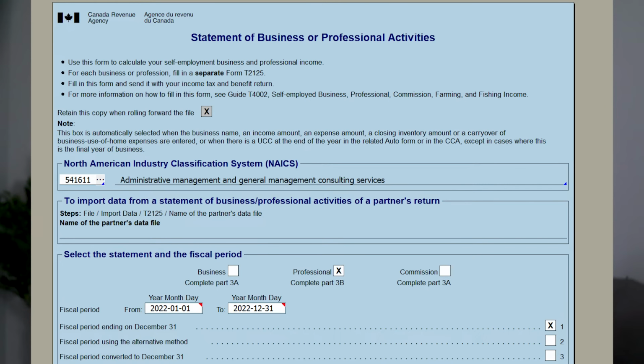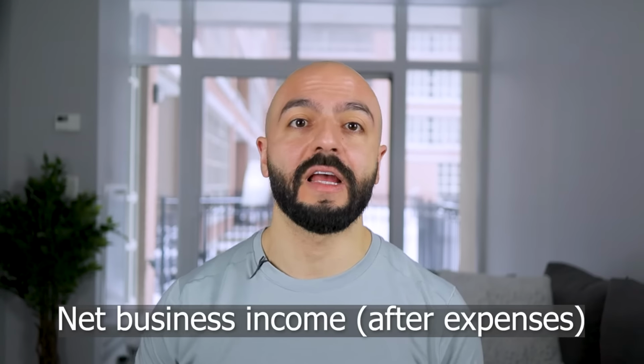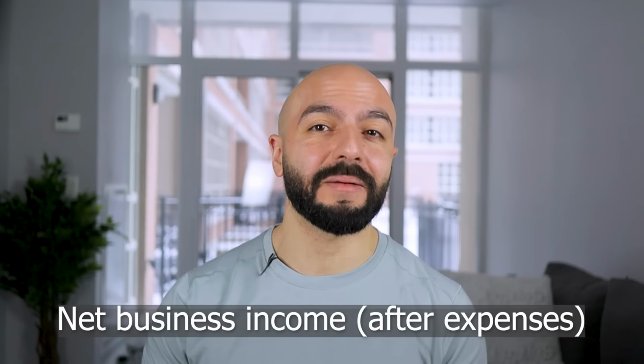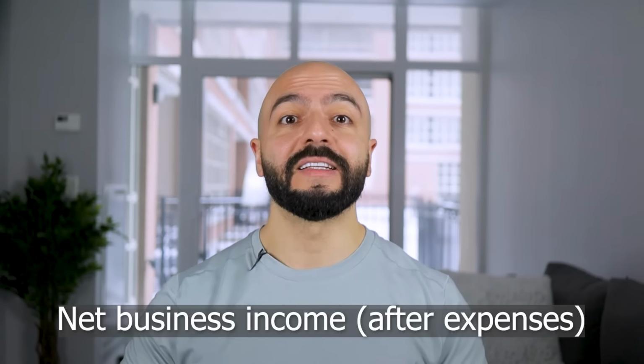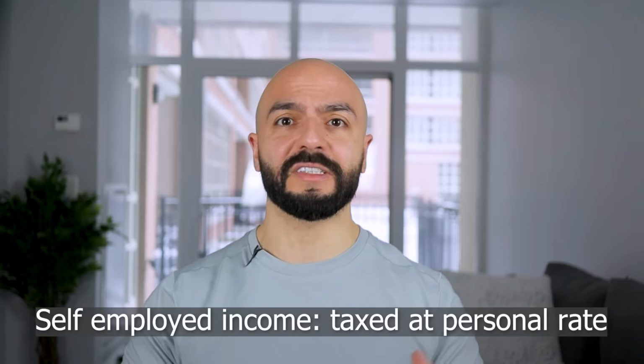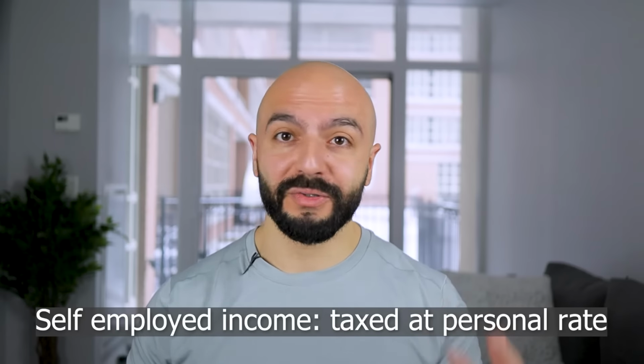If you're filing your own taxes, you'll use Form T2125, Statement of Business or Professional Activities. It's used to calculate your net business income, which is the amount of income you have left over after deducting your business expenses. You'll also be required to pay income tax on your net business income at your personal tax rate. Since this is not a corporation, there is no business rate. You don't get the small business deduction. There is no small business rate here. This is considered personal income.